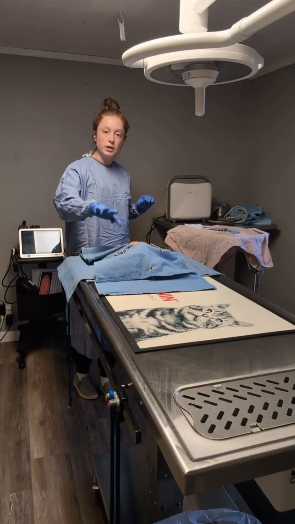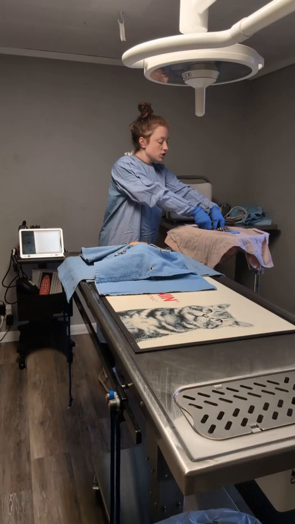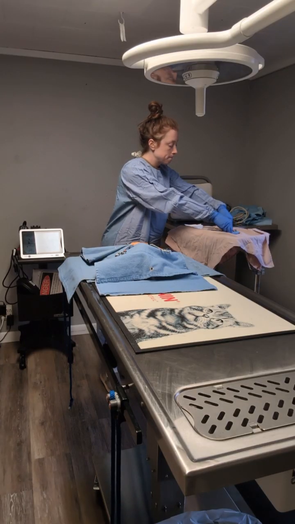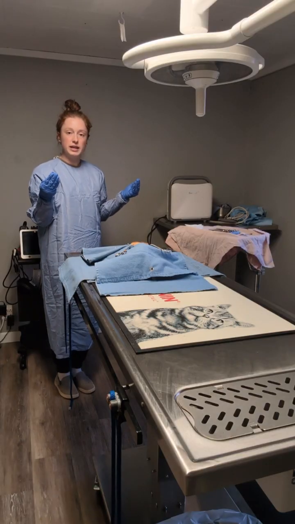This will leave an open square for the operating site. I'm just going to spread out the instruments just a little bit more to make sure that they're easily accessible by the doctor. And then I will stand by to see how else I can assist.